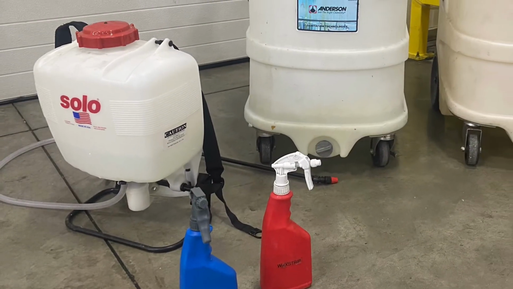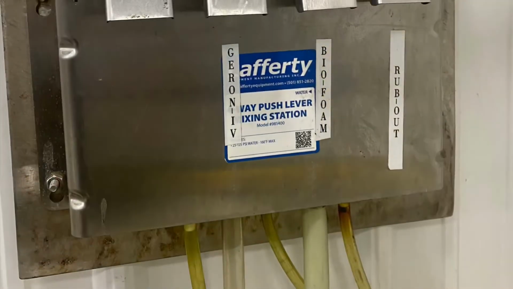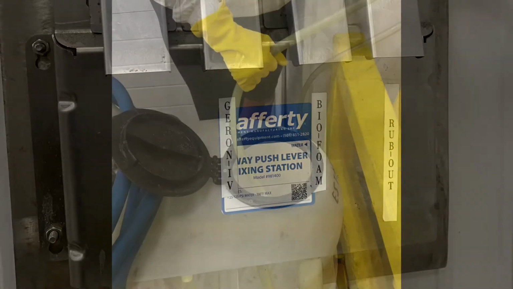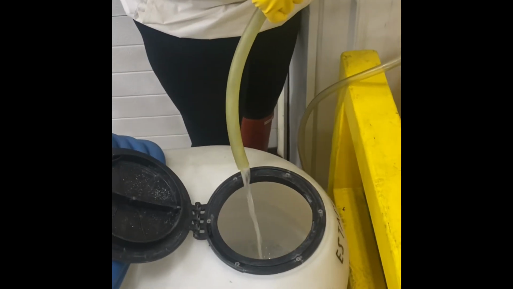These are different pieces of equipment that you would test the sanitizer or detergents in. You would test what comes out of the filling mixing stations. And here's me filling this up. And then I will test this and record this as well.